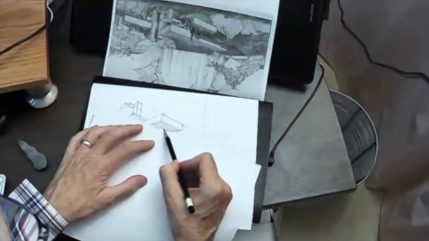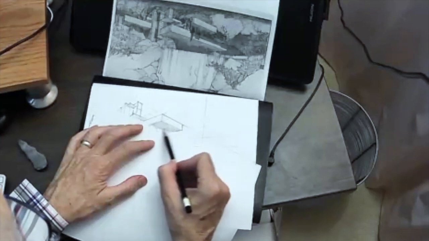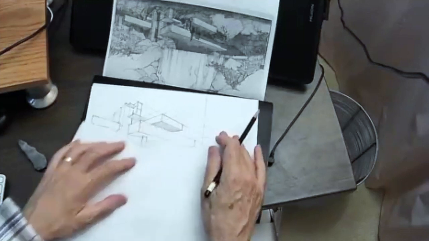Using this as a mask to shield so I get a very clean, crisp edge, like so.